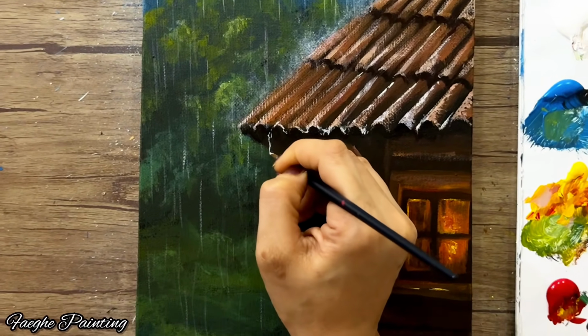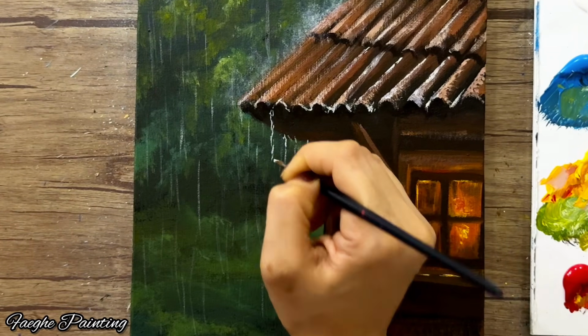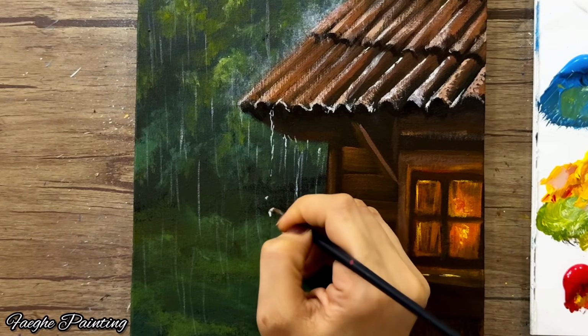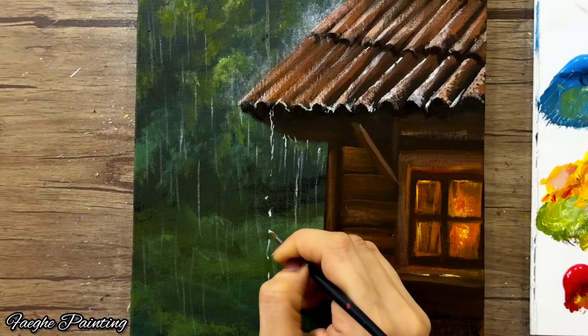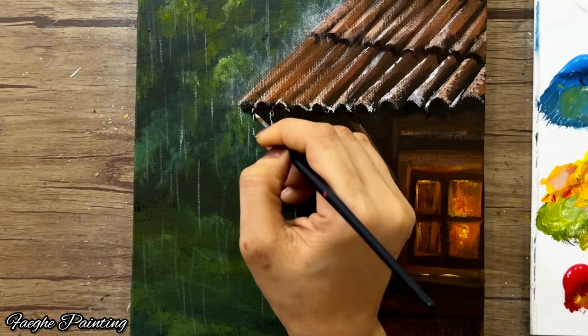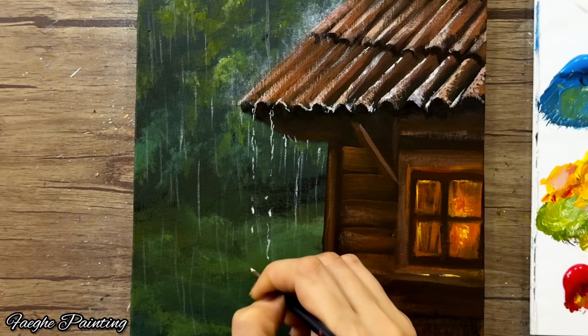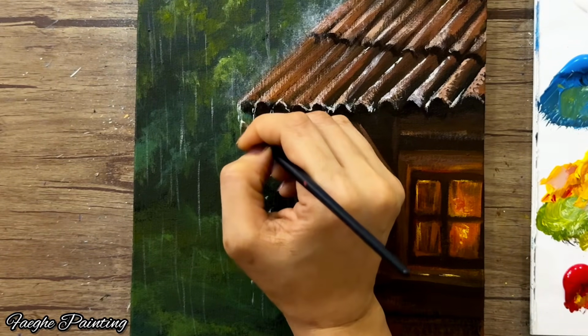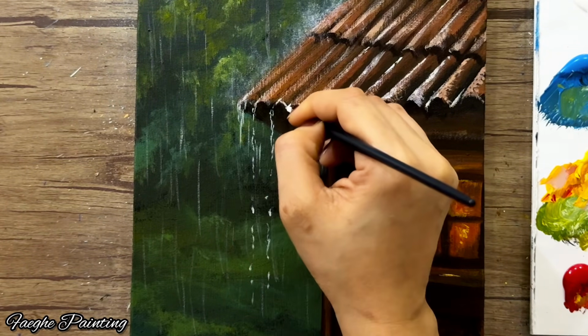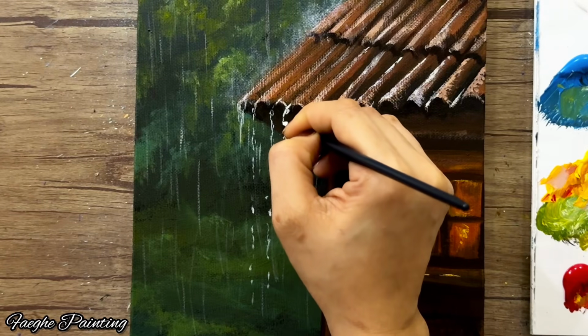Using a fine liner brush, I start adding individual drops of water falling from the edge of the roof. These drops are more defined than the rain in the background because they are much closer to us. I've varied their length, size, and spacing to keep them looking natural rather than perfectly uniform.